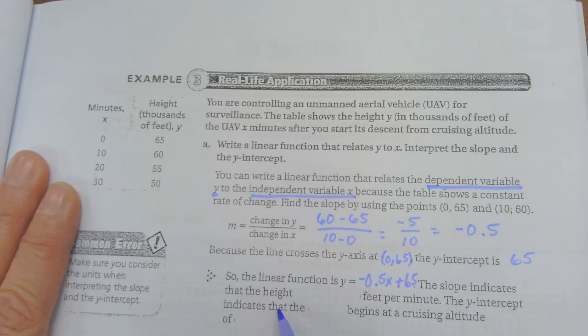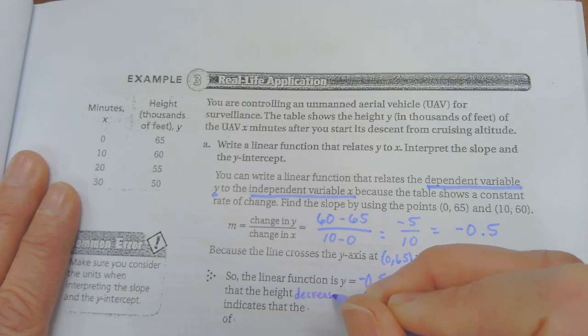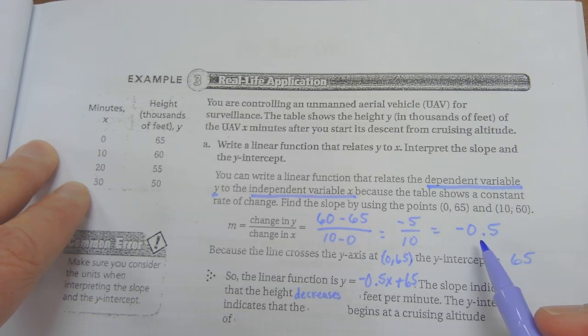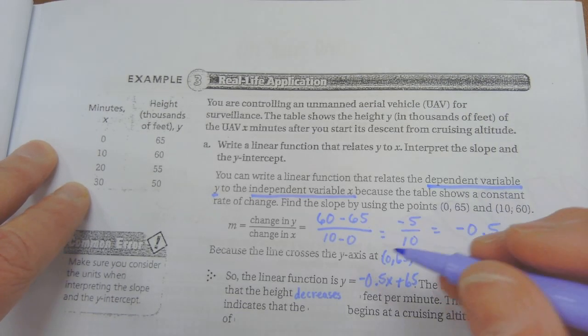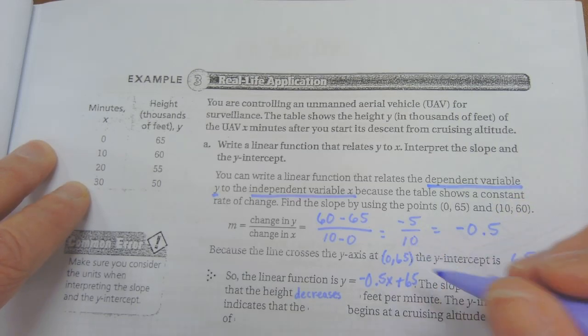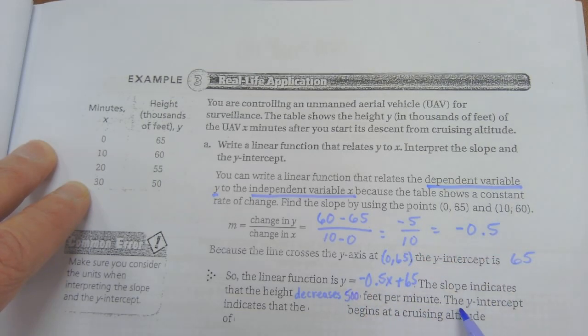The slope indicates that the height, and it's a negative, so it decreases, and it decreases by, okay, so that's half, so it's going to be decreasing by 500 feet per minute, because, so 500 feet per minute.